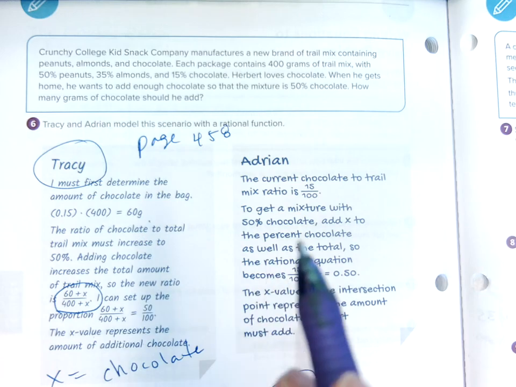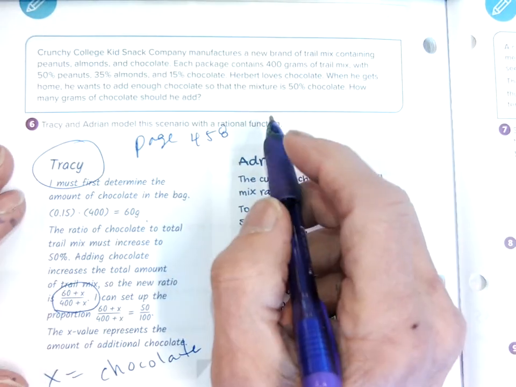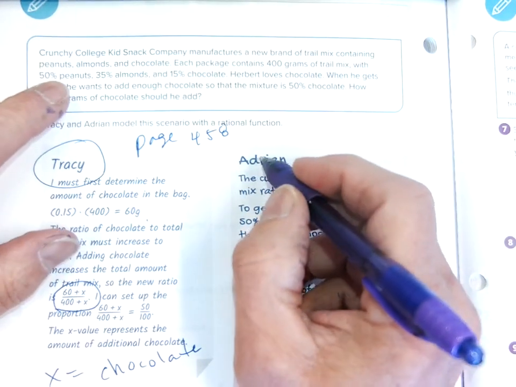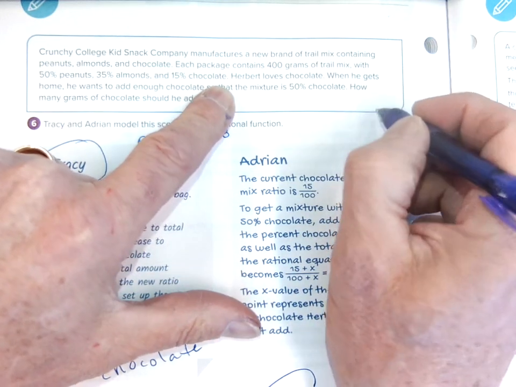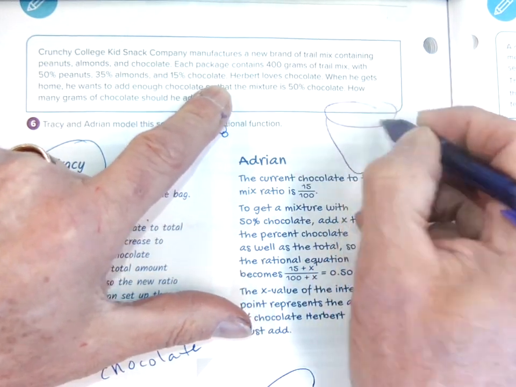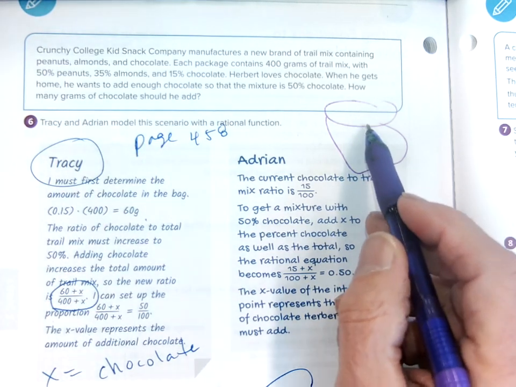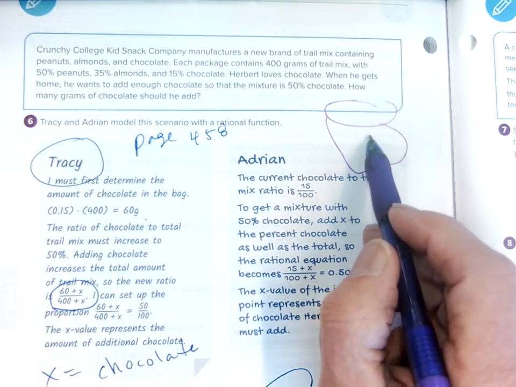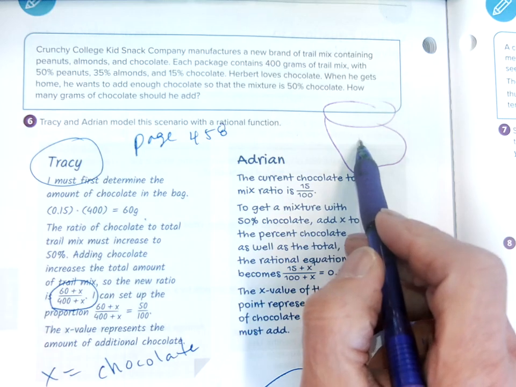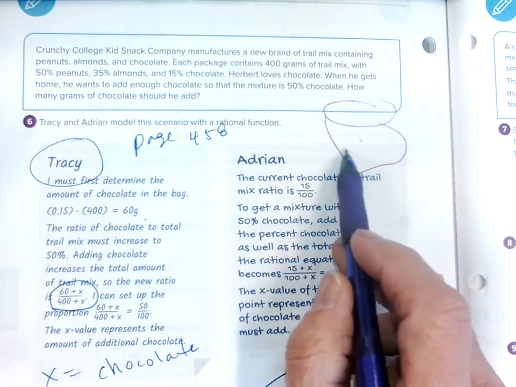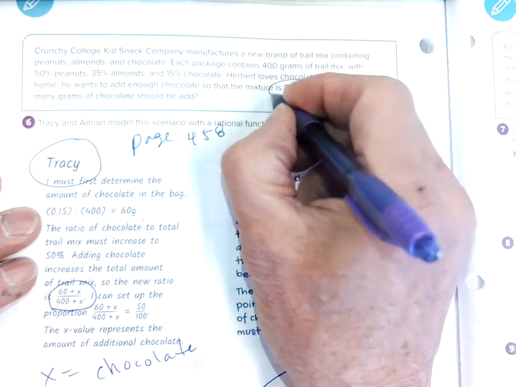Okay, so anyway, to the lesson. Here's a kid's snack pack, and what they're doing is adding peanuts, almonds, and chocolate. If you think about a big sack, you've got peanuts, almonds, and chocolate. But Herbert loves chocolate so much he wants to add to the mix so that 50% of the mix is chocolate. So how does he get 50% of it to be chocolate? He has to add it.